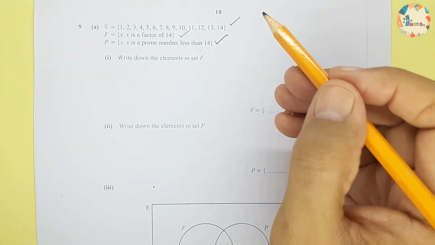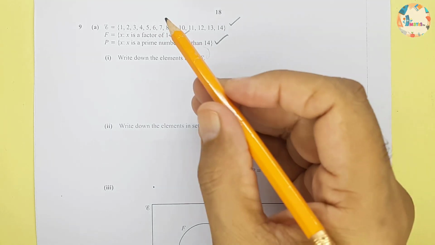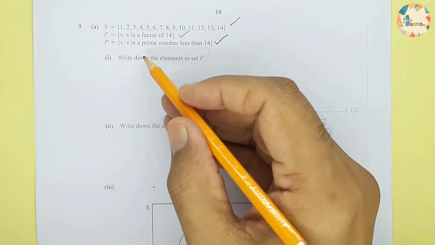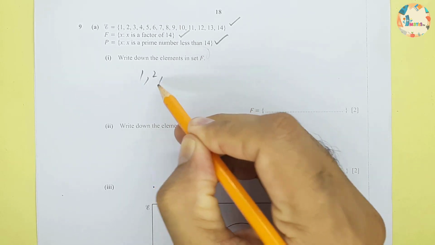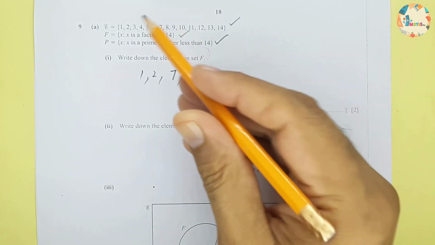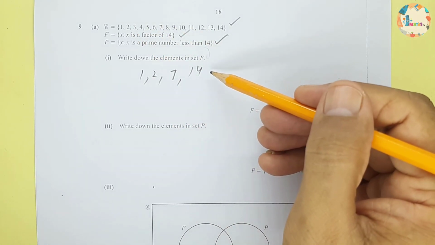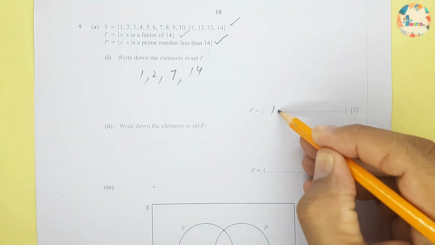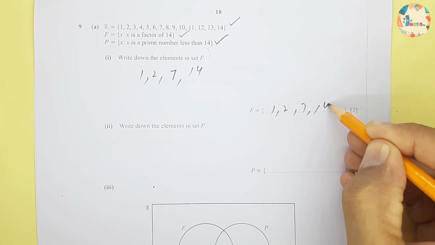Basically, we have to check x is a factor of 14. Factors of 14 are what? 1, 2, 7, and 14. So these are the factors of 14, and these will be the members of F. We can write 1, 2, 7, and 14.